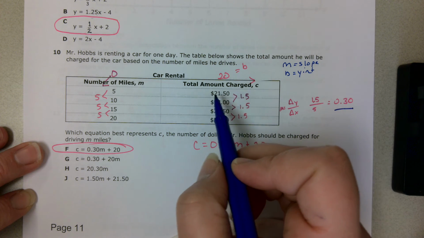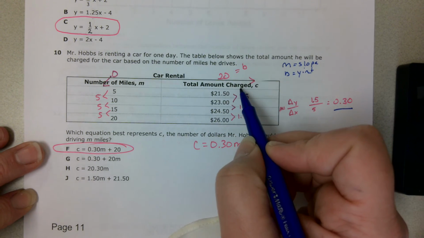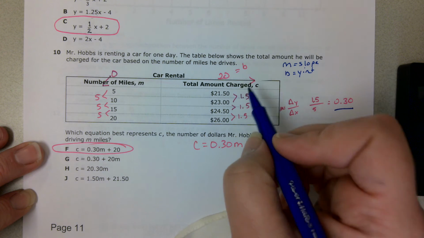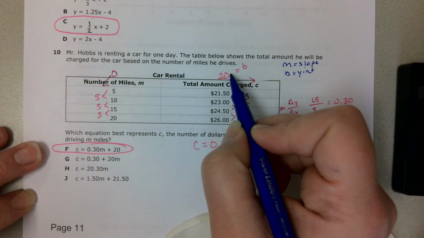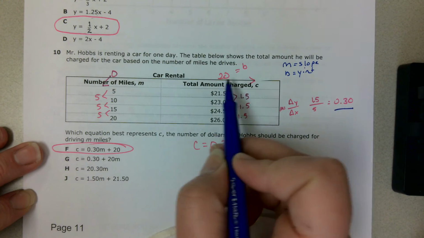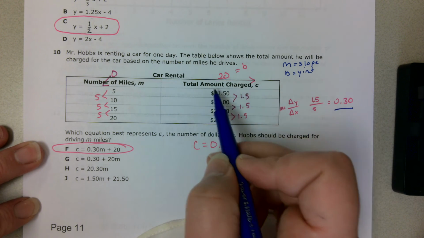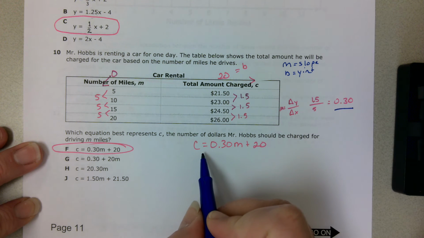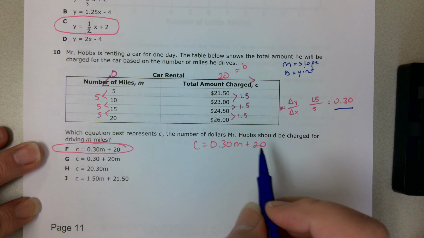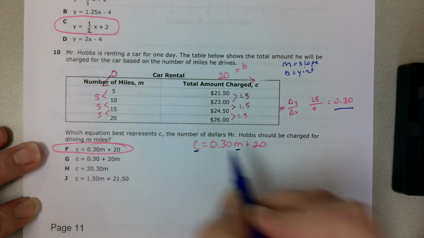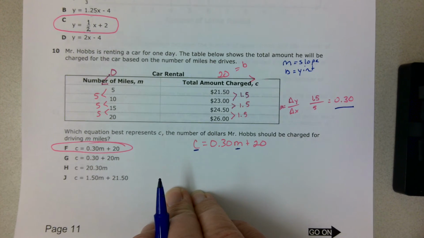And then all I needed to do was to subtract 5 to get to 0. So when I go down 5, I also need to go down on the y side, 1.5 or $1.50. So 21.50 subtract $1.50 is 20. So at 0, for 0 miles, Mr. Hobbs will be charged $20. So this is my y-intercept. So my equation is going to be C equals 0.30 m plus 20. And all they've done, this is the x and this is the y. F.